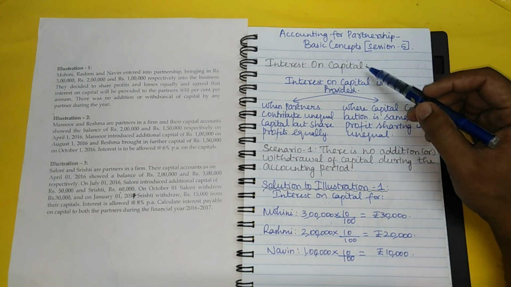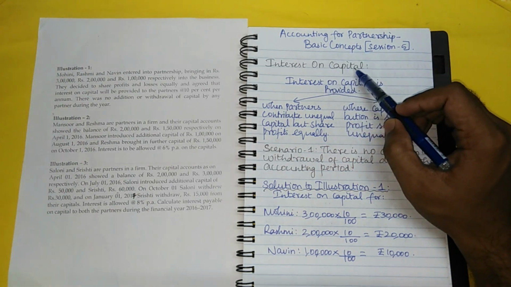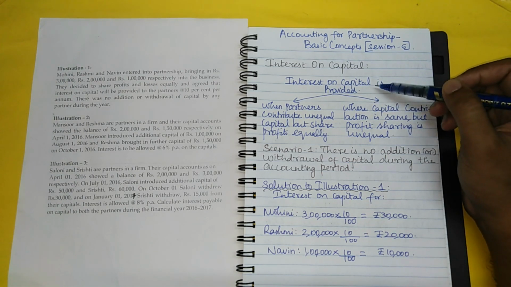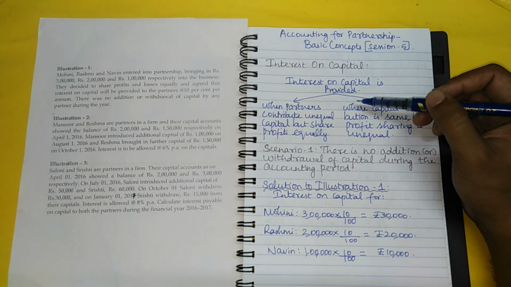Today we are going to look into the topic interest on capital. As the name suggests, interest on capital means an interest which is calculated on the capital contributed by the partners. This interest is paid to the partners only when there is a specific agreement between the partners while entering into partnership. In the absence of a specific agreement between the partners, no interest will be allowed on the capital contributed by the partners. Interest on capital is provided usually in two situations.